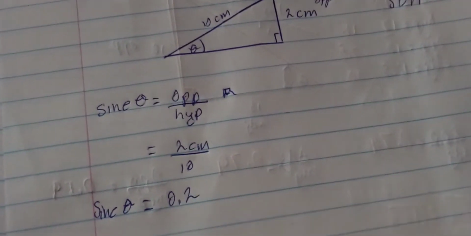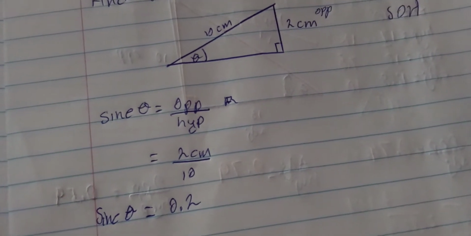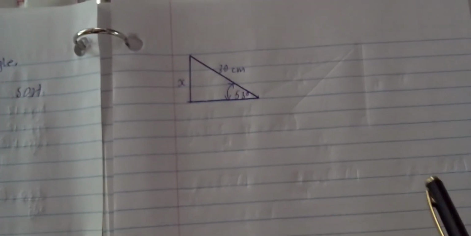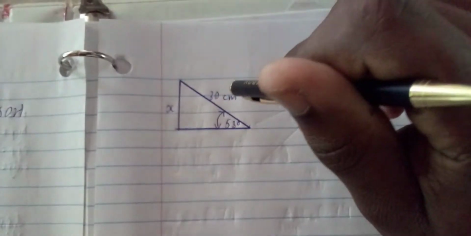We just found sine of a triangle, but we could also use this trig ratio to find the length of missing sides inside of a triangle, just like Pythagoras' theorem. So let's say we have this triangle as an example. We have an angle, we have the hypotenuse, and we're missing the opposite side.